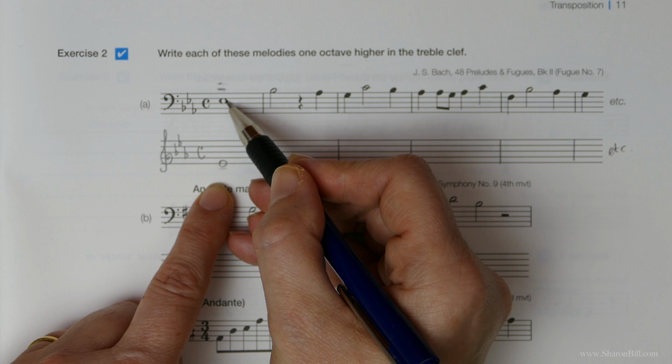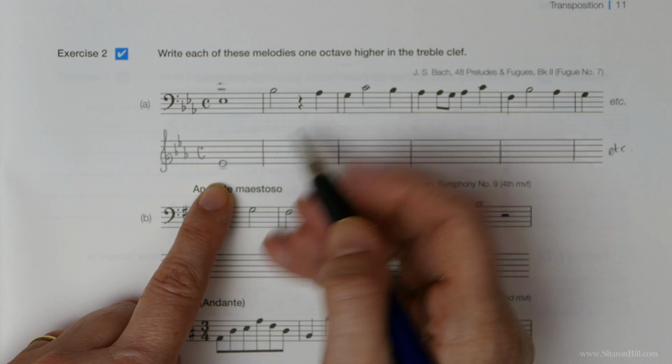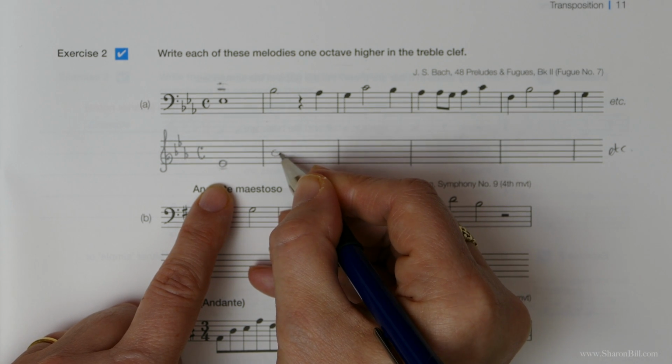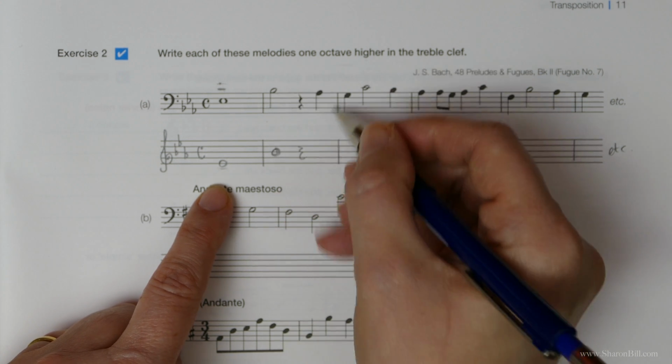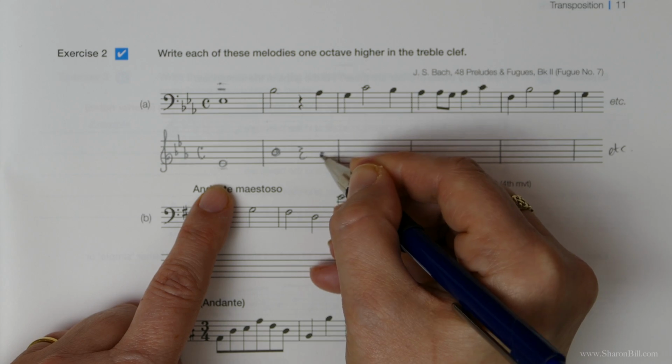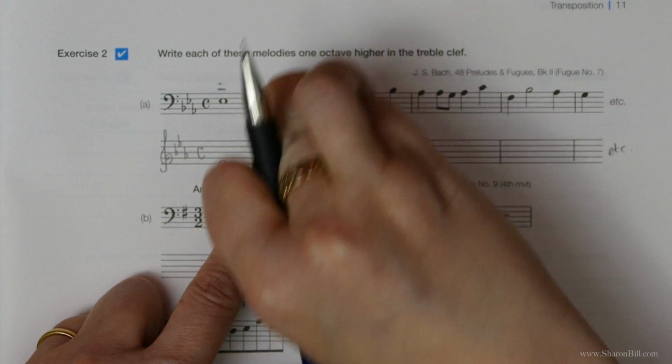So now we've gone from E, G, B, E, G, B. We're a fifth. Oh, that went a bit wonky. Down a step takes us to the A. Shall I just tidy that up? Let's do that again.